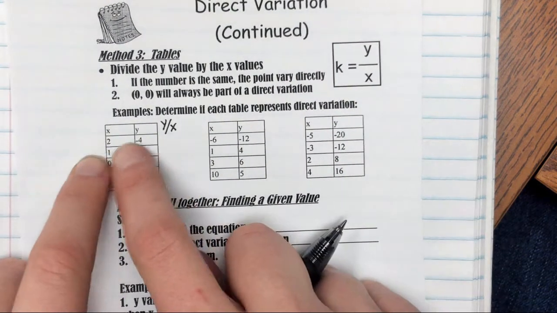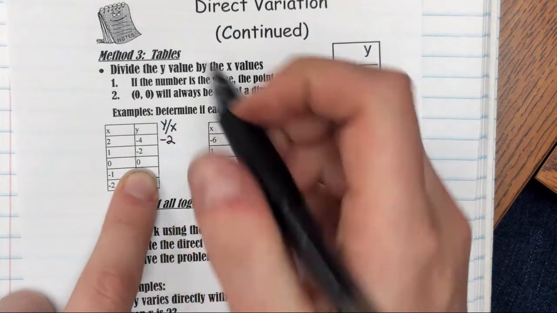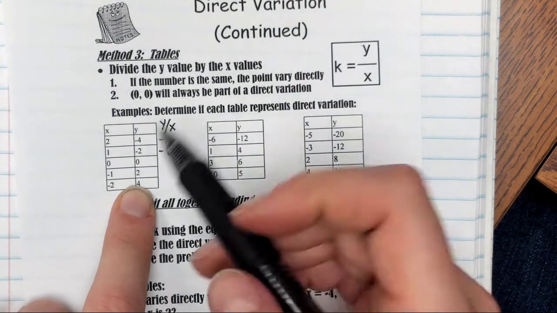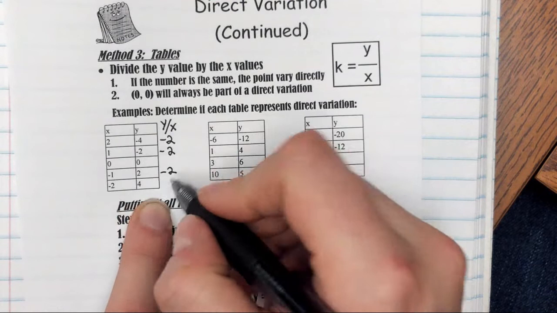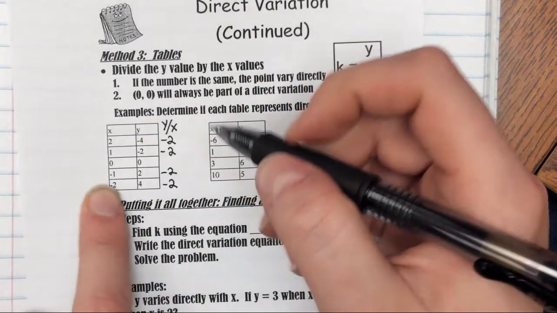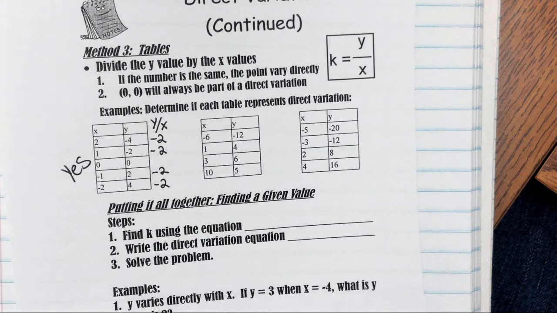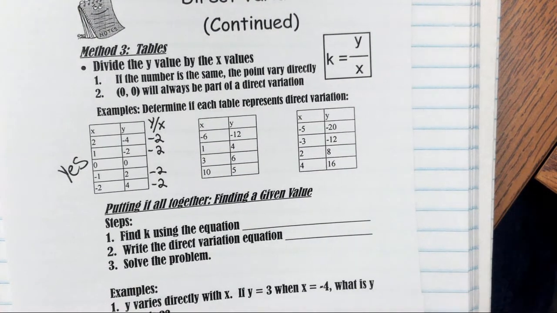So -4 divided by 2 is -2. -2 divided by 1 is -2. You don't have to test for 0, 0. 2 divided by negative 1 is negative 2, and 4 divided by negative 2 is negative 2. So yes, that one is an example of a direct variation. So notice I like to just make a third column on that table where you have y divided by x.